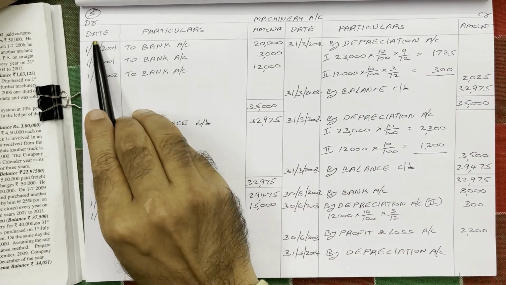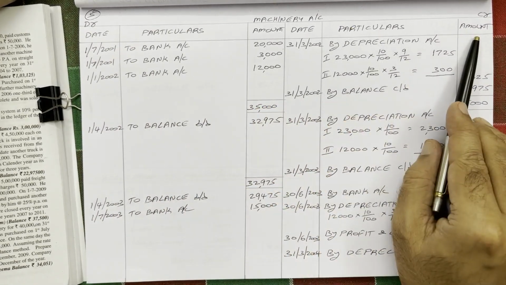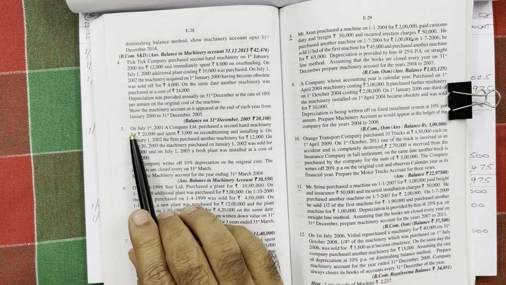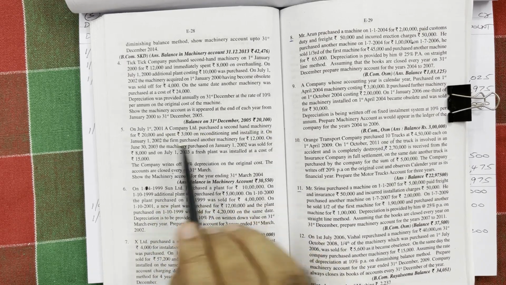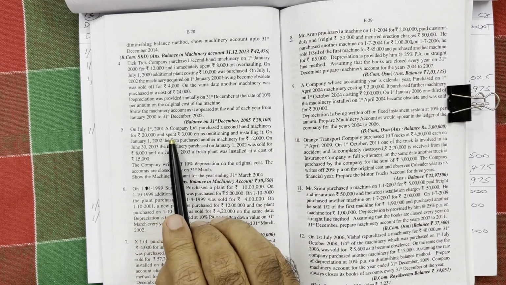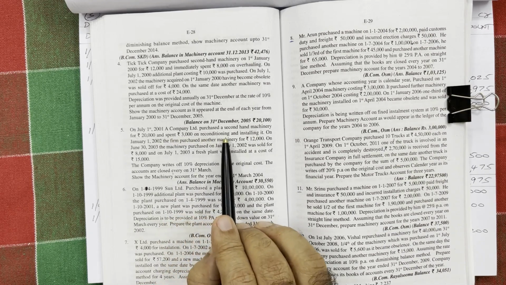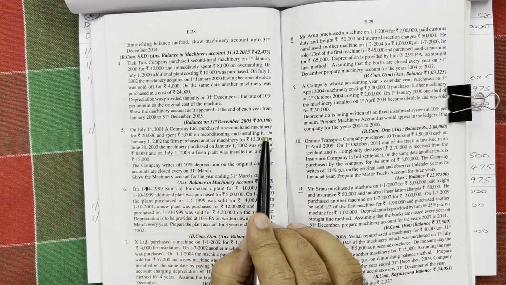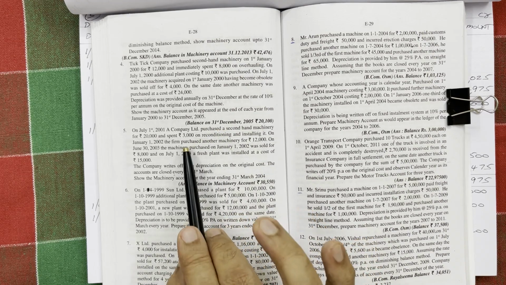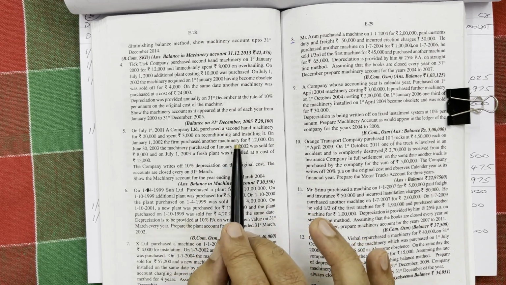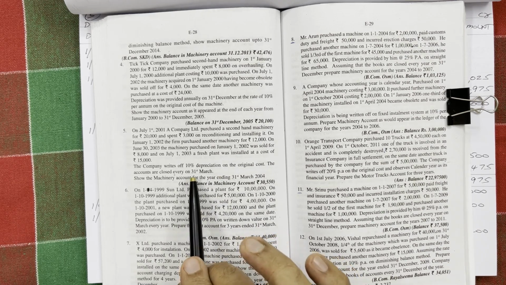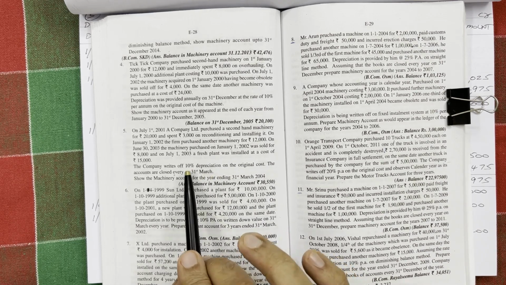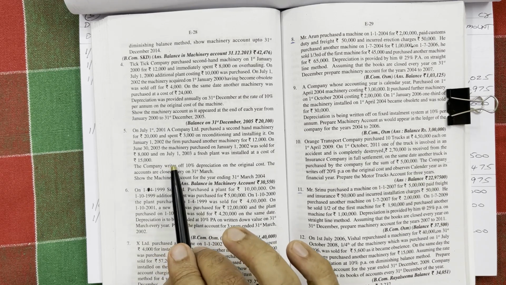Machinery account: date, particulars, amount on each side. First, what happened? On 1st July 2001, A Company Limited purchased a second hand machinery for 20,000 and spent 3,000 on its reconditioning and installing it. First we have to identify the starting year dates. They are following the financial year, so the financial year ends with 31st March, which means it starts with 1st April.